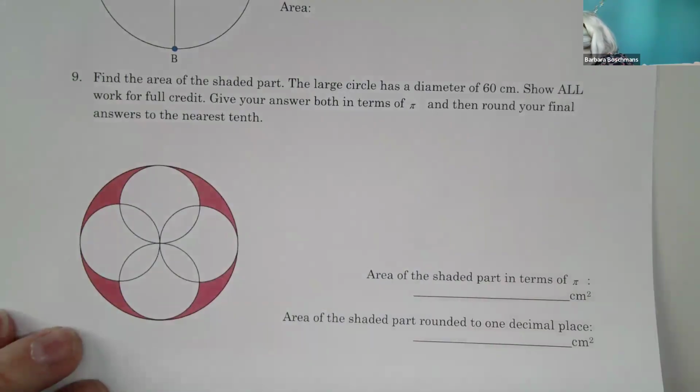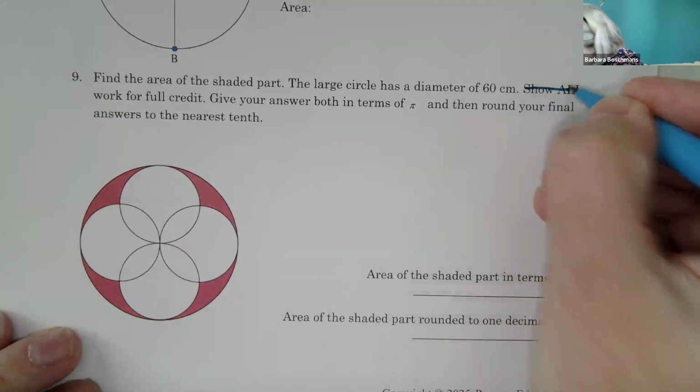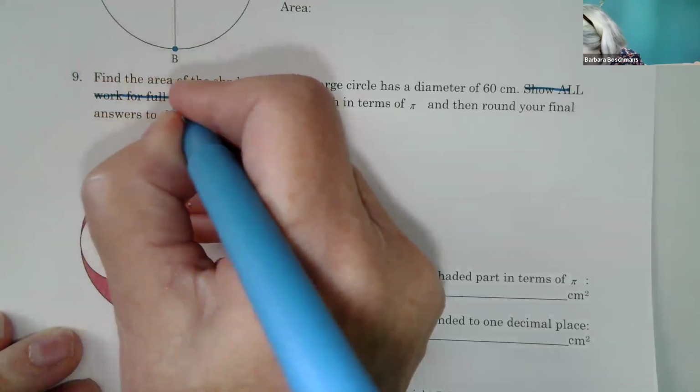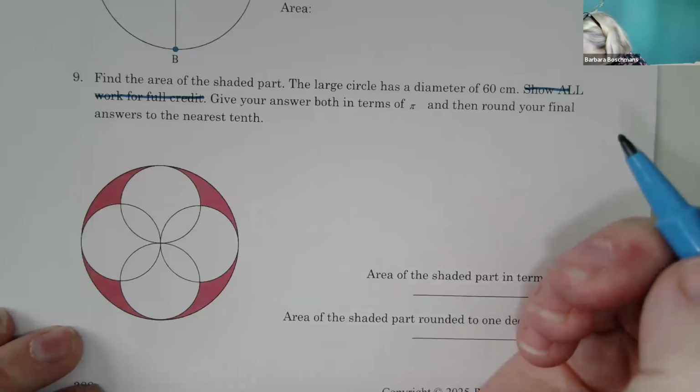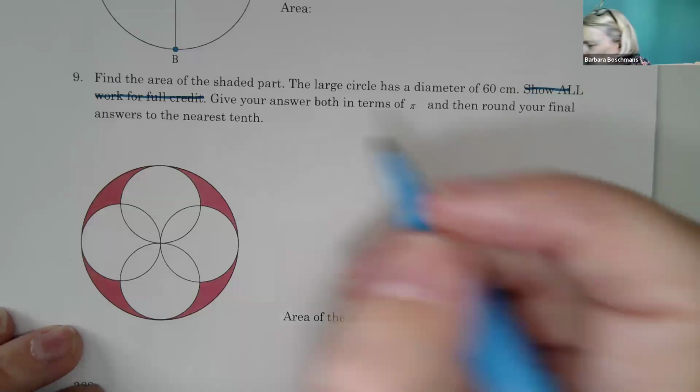Number 9. Find the area of the shaded part. The large circle has a diameter of 60 centimeters. Show all work. We should always show all work. Give your answers both in terms of pi and then round your final answer to the nearest 10. Okay, the largest circle has a diameter of 60 centimeters.